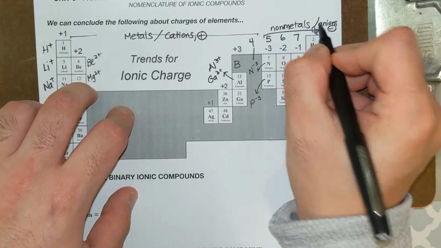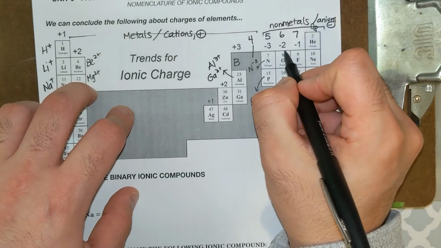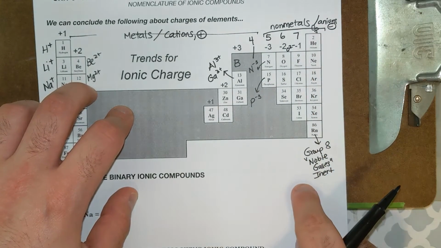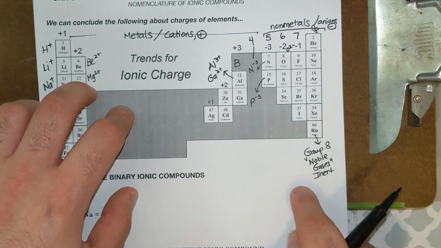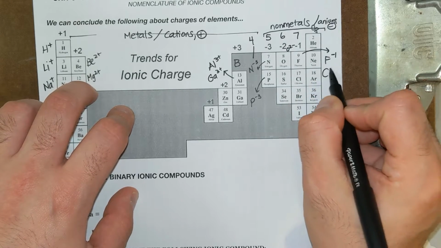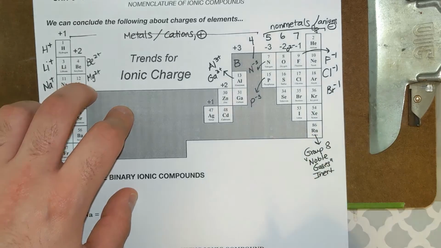Group 6 elements tend to form -2, so oxygen is O2-. And then group 7 elements tend to form -1. So things like fluorine will be -1, chlorine will be -1, bromine will form -1.